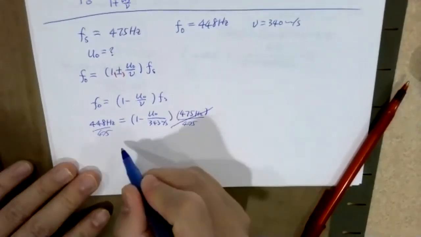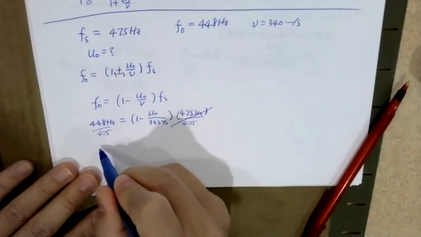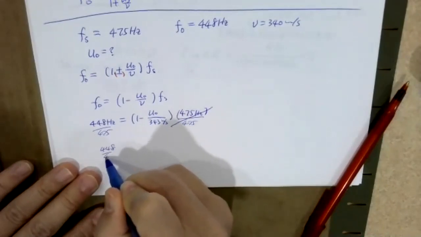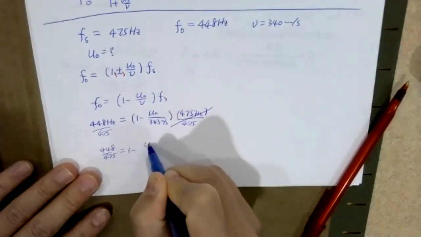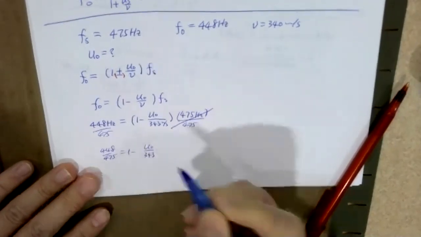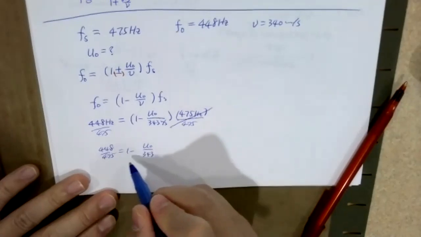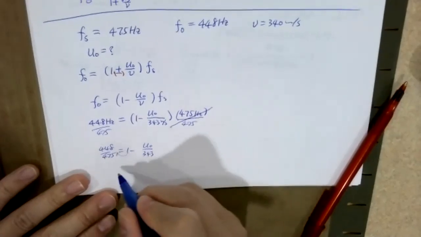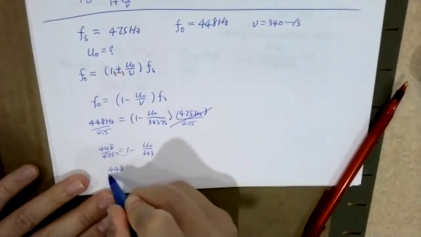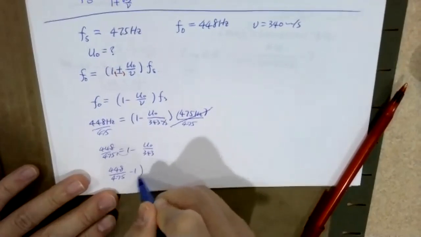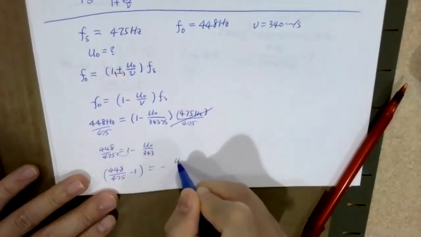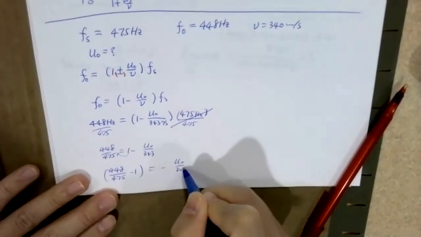So 448 over 475 equals 1 minus u_o over 343. You can move the 1 to the other side, so 448 over 475 minus 1 equals minus u_o over 343.